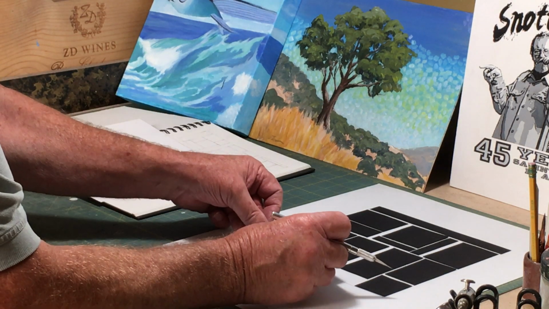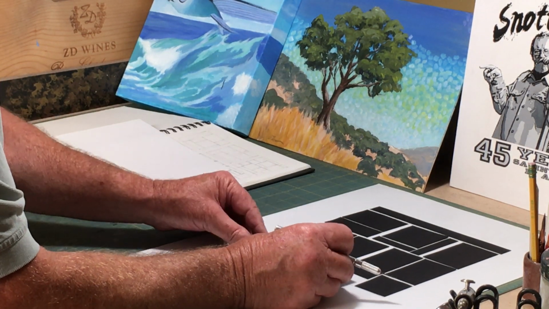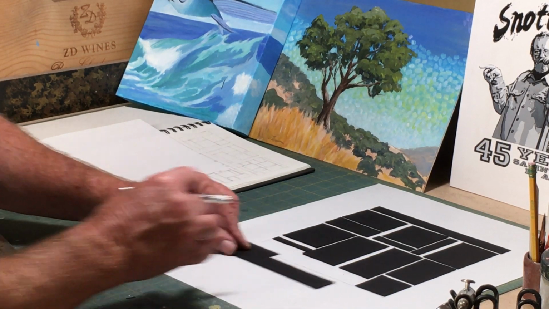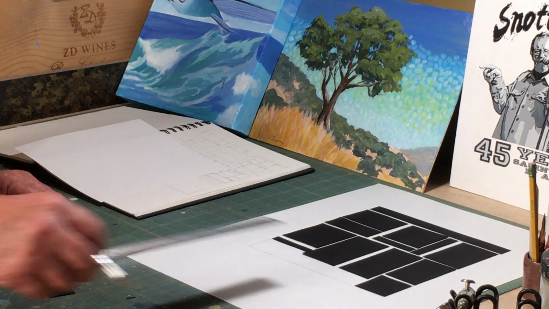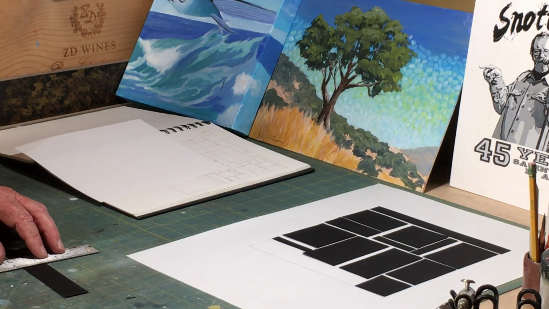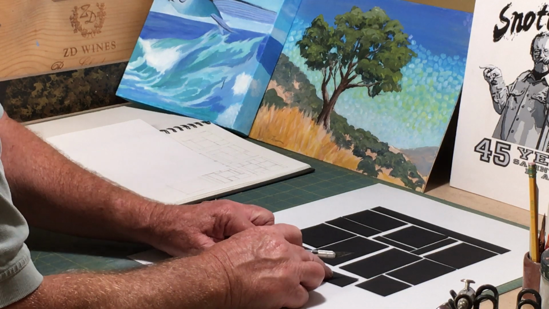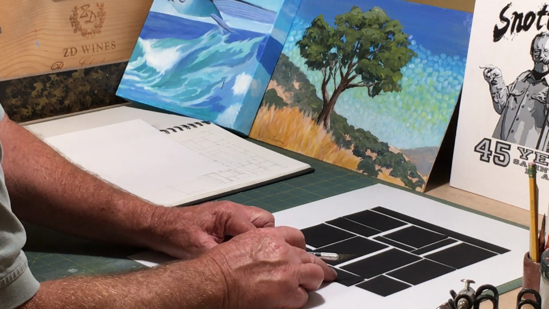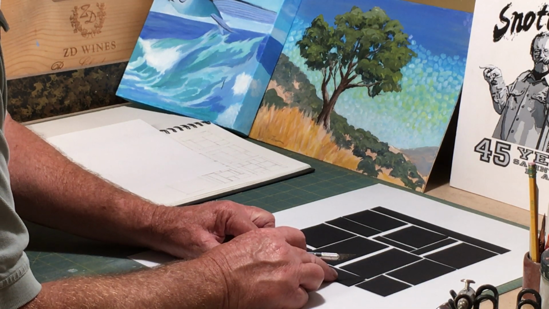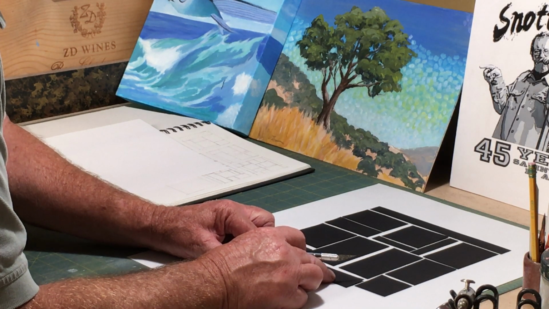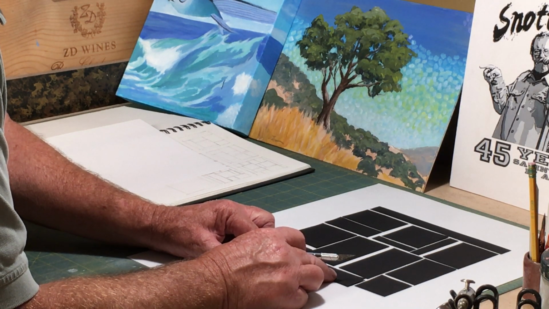And now we have two more pieces to deal with here, so I'm going to go ahead and cut this bottom shape. See that I could either make it a nice thick or a thin.